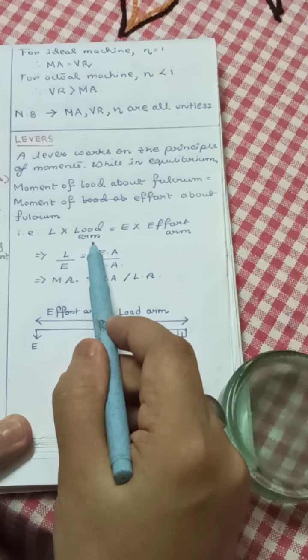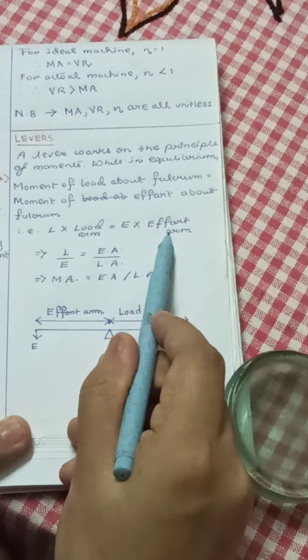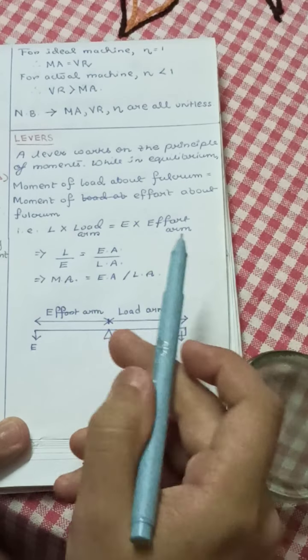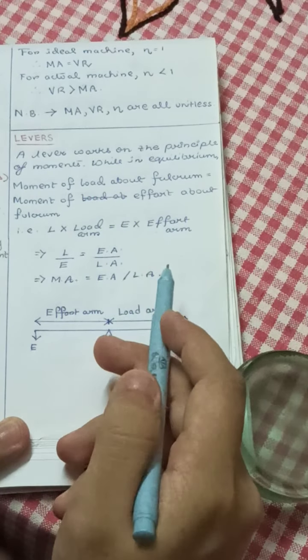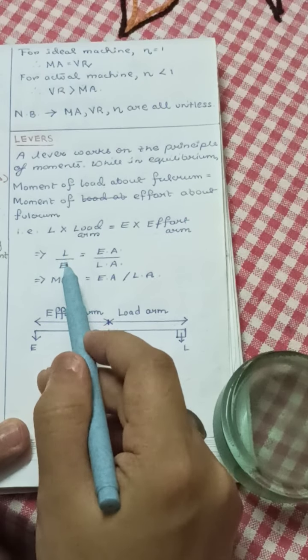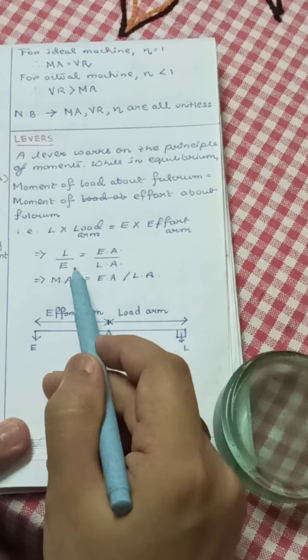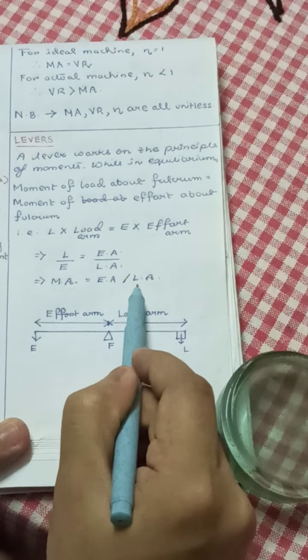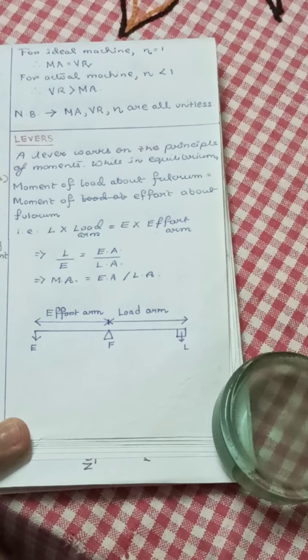The load into load arm provides the anti-clockwise moment, effort into effort arm provides the clockwise moment. And since this works on the principle of moments, they should be equal to each other, that is, they should balance each other. And if you do the ratio, you find load by effort is effort arm by load arm. Now this was my mechanical advantage. So mechanical advantage is effort arm by load arm. This is the formula of mechanical advantage specifically for the case of a lever.